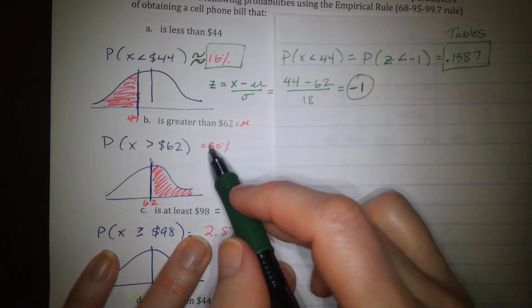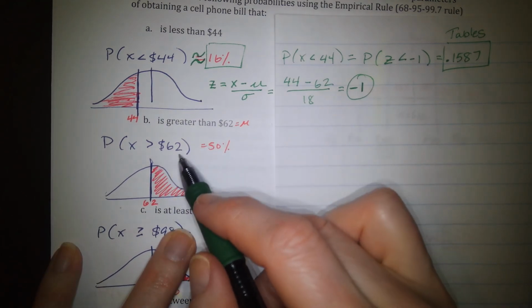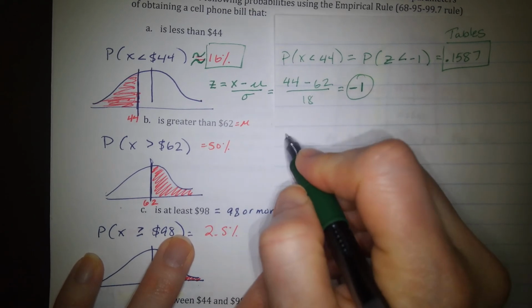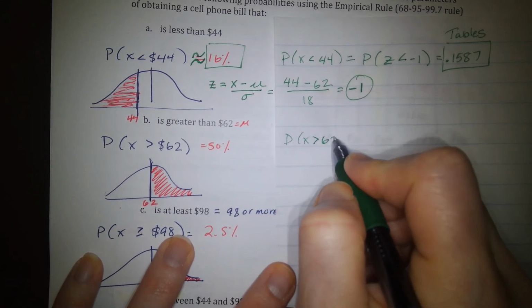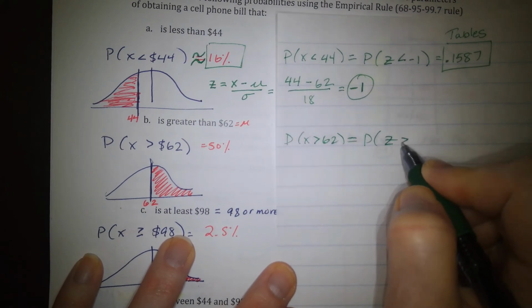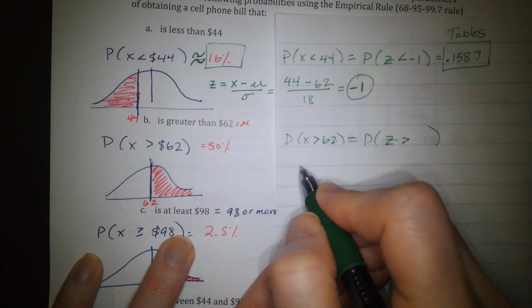All right, so find the probability that x is greater than, or excuse me, just greater than 62. So the probability that x is greater than 62 is the same thing as find the probability that z is greater than some number. So let's find that number.